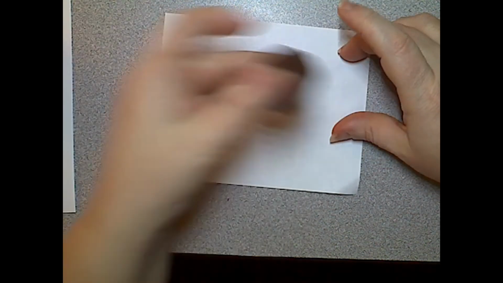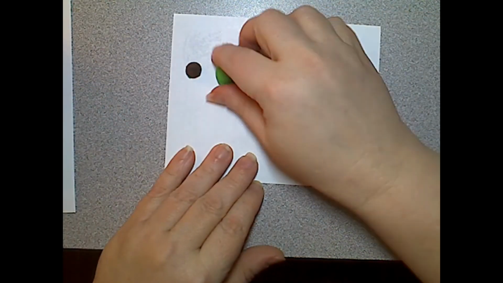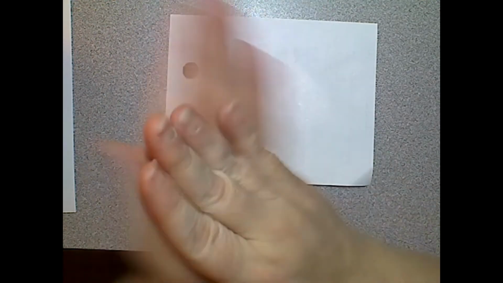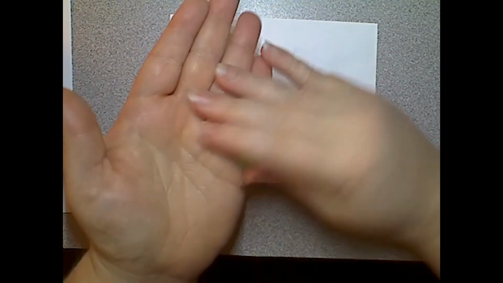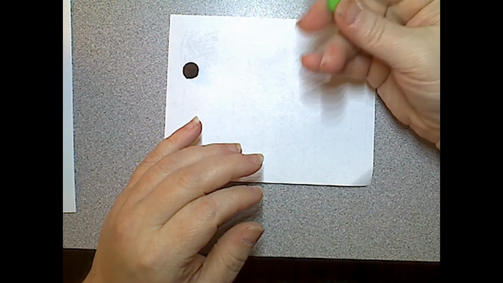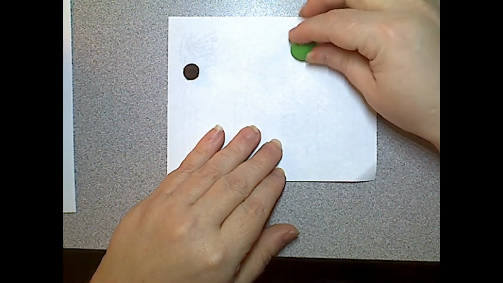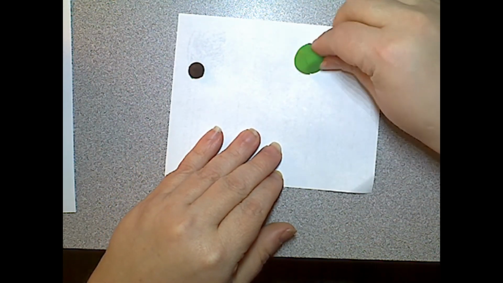So we're going to start off with the outer core, and we're going to roll this into a ball, and then we're going to smash it against the paper that's covering the desk, so one side of it's flat. So it's going to be kind of a hemisphere, semicircle with a flat bottom on it.